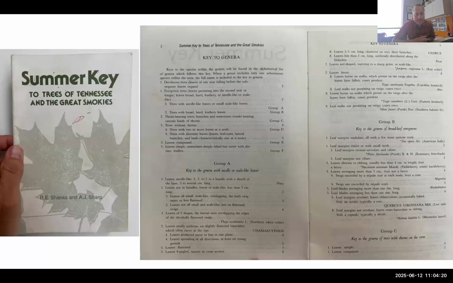This is where it all started for me. You can see there's a summer key to trees of Great Smoky Mountains National Park, by two renowned botanists, Dr. Shanks and Dr. Sharp, who were at Tennessee for quite some time. This was something that I was given during my dendrology course, and it really changed my life forever. I've taught dendro at UT for about 10 years in the spring, so we started with winter dendrology and kind of ended with the leaves. But either way, I think this tree ID stuff is potentially life-changing and can really enhance your quality of life.